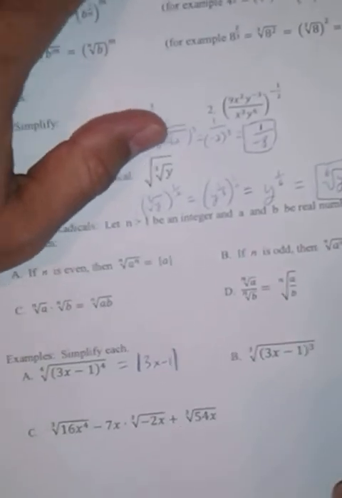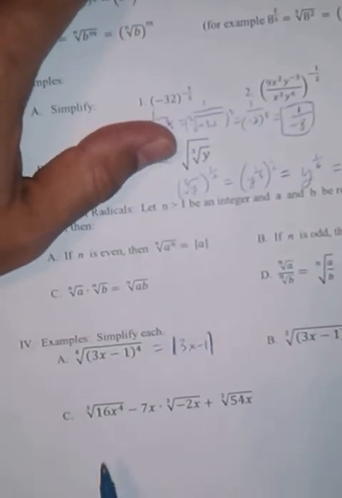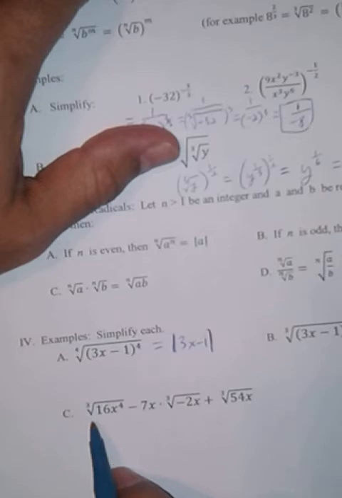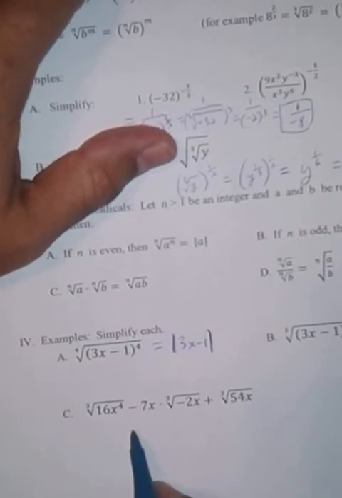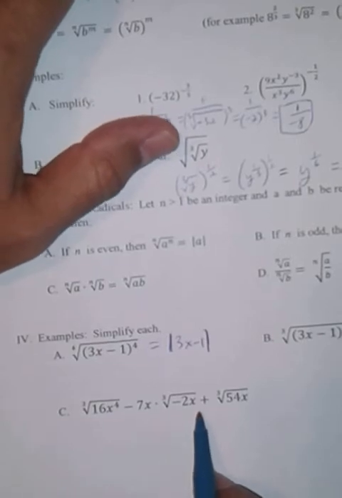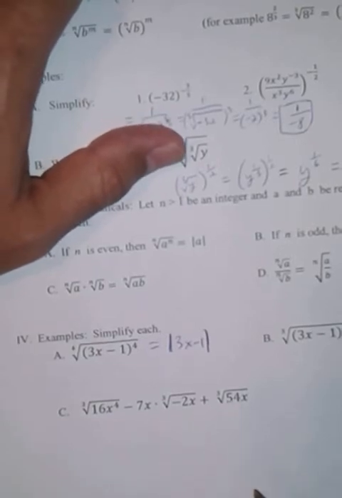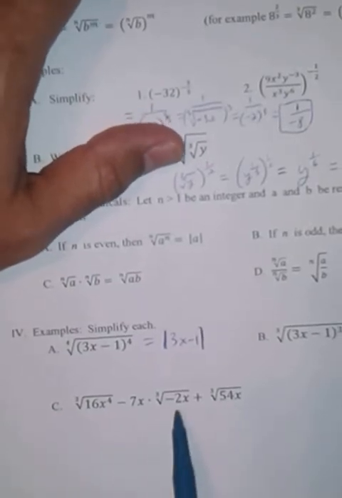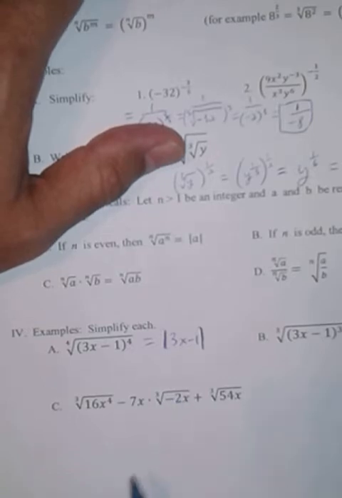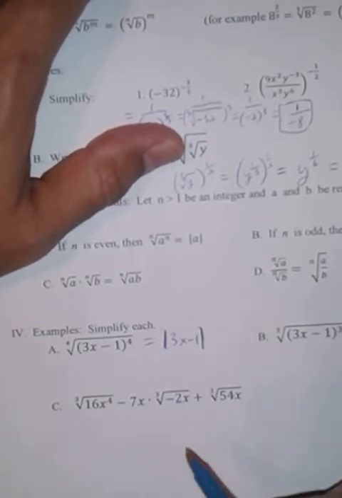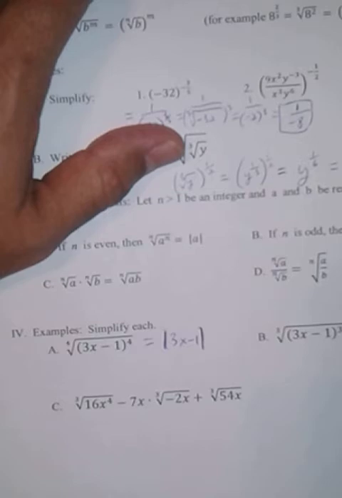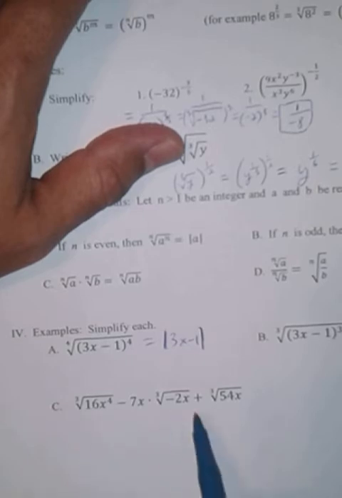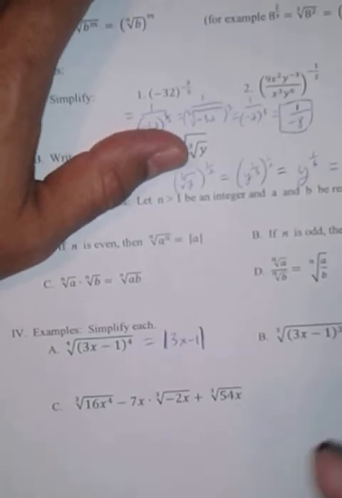All right. And then let's try C. So we'll skip B, we'll go on to C. So we want to simplify the cube root of 16x to the 4th minus 7x times the cube root of negative 2x plus the cube root of 54x. All right, so the first thing you'll notice is that the smallest radicand is the minus 2x. And what we want to do is try to make all the radicands look the same. So can we do that?